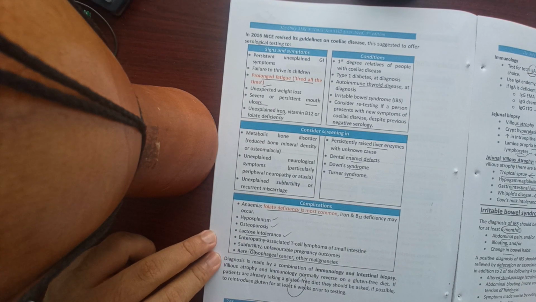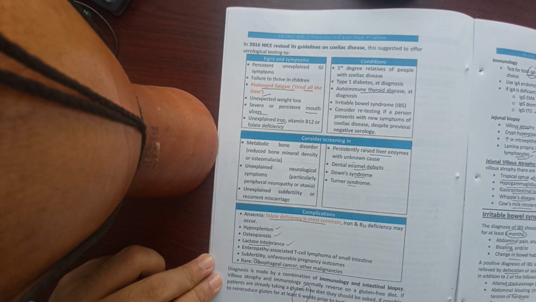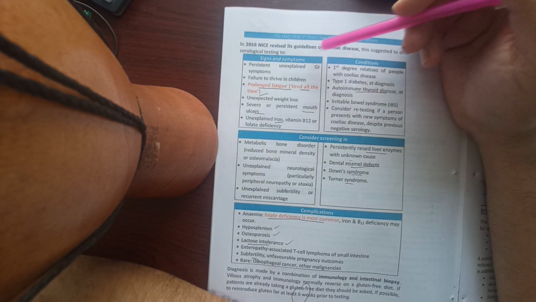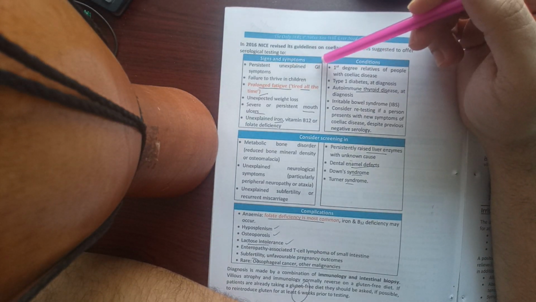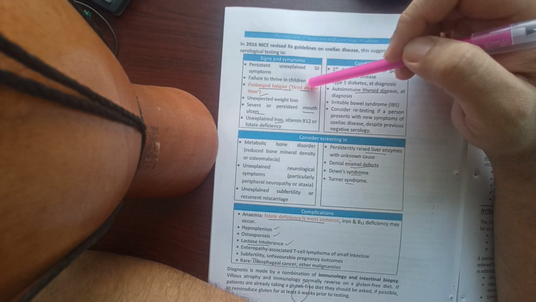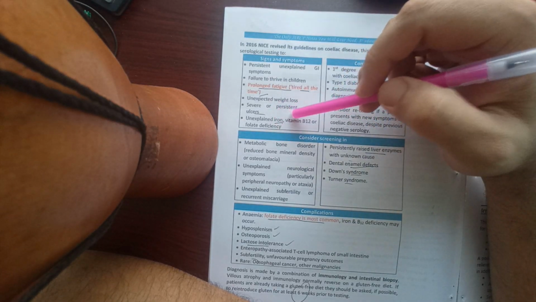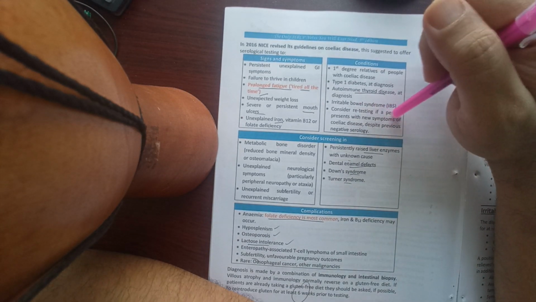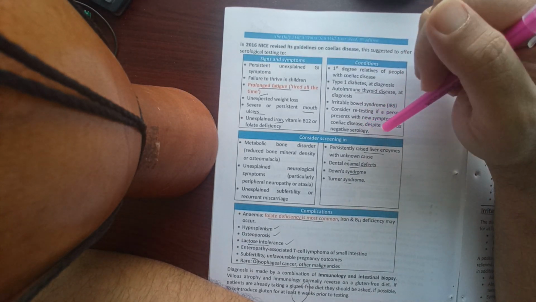So in 2016, NICE revised its guidelines, and the guidelines have changed a bit. They advise offering serological testing for certain signs and symptoms of celiac disease: persistent unexplained GI symptoms, failure to thrive in children, prolonged fatigue, tired all the time, unexpected weight loss, severe or persistent mouth ulcers, unexplained iron, vitamin B12 or folate deficiency. Conditions: first degree relative of people with celiac disease, type 1 diabetes at diagnosis, autoimmune thyroiditis at diagnosis, IBS. Consider retesting if a person presents with new symptoms of celiac disease despite previous negative serology.